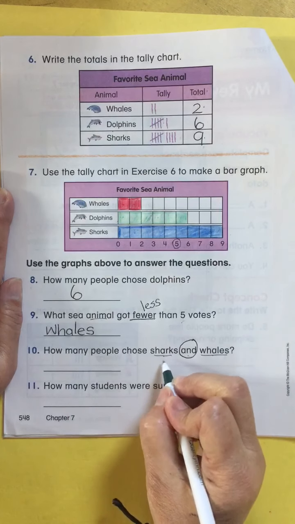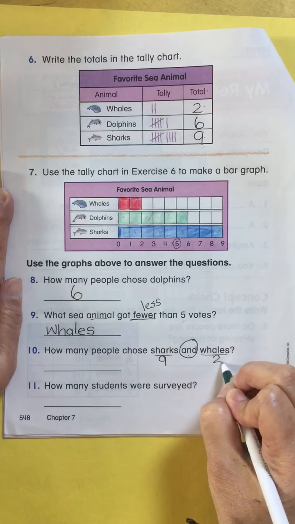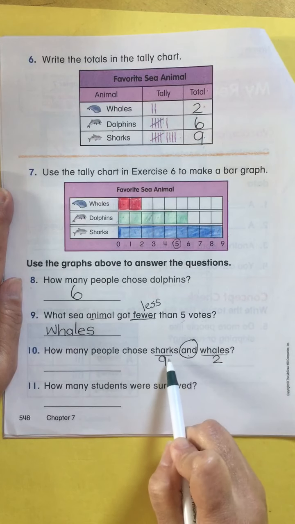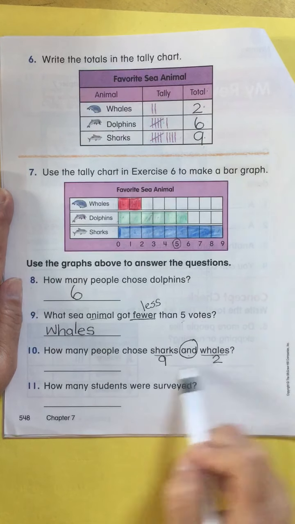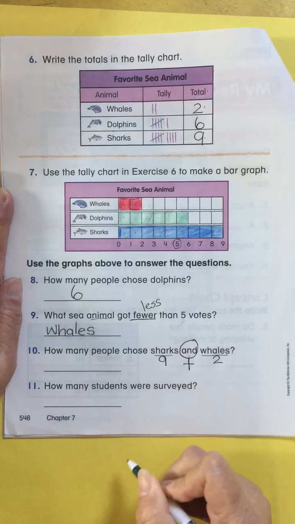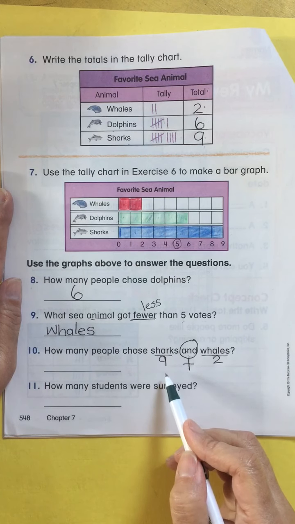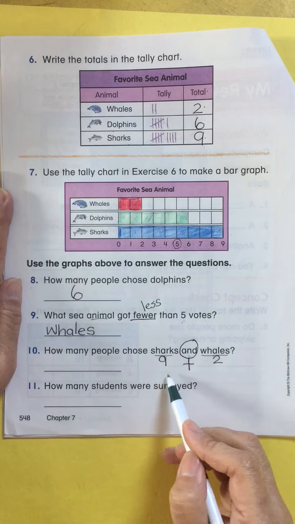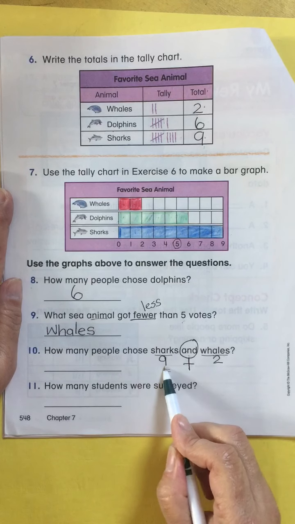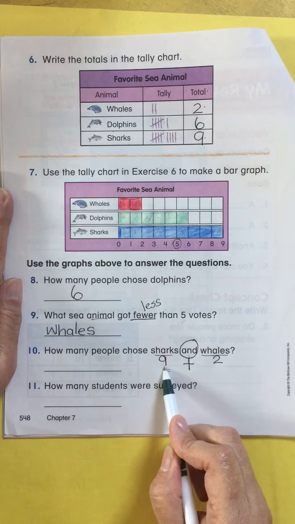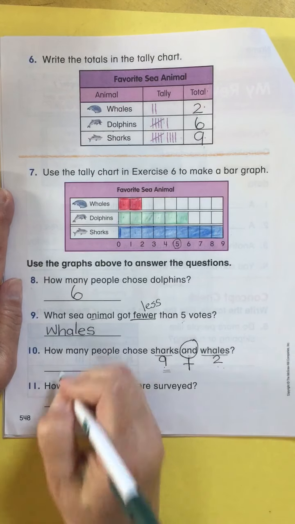I can even write it here. Sharks has 9 and whales has 2. So when they want sharks and whales, they are telling me to add the numbers. When we add, what do we start with? The biggest number. Put 9 in your head and count 2 more. 9, 10, 11.